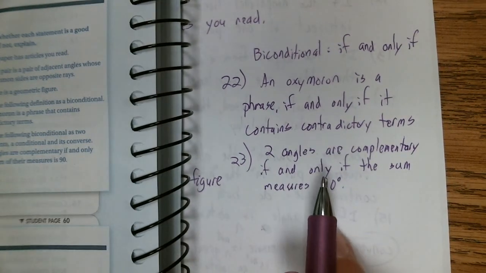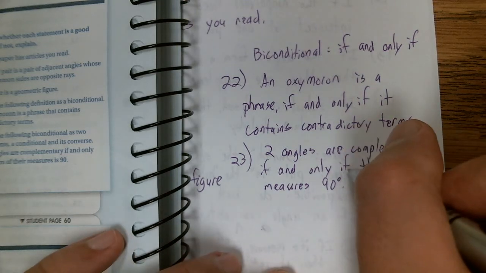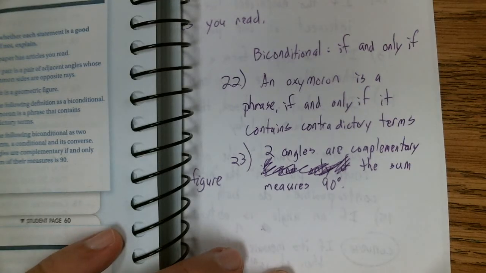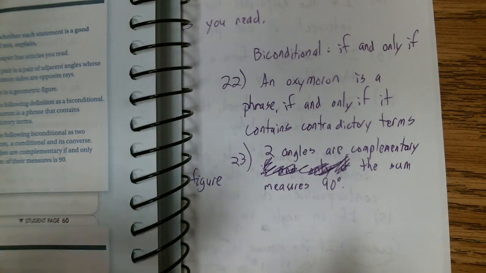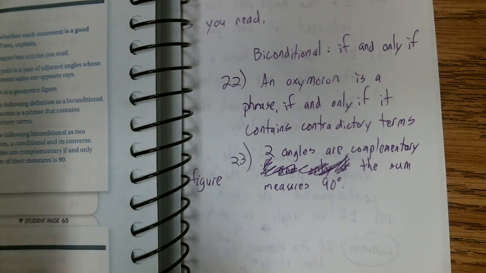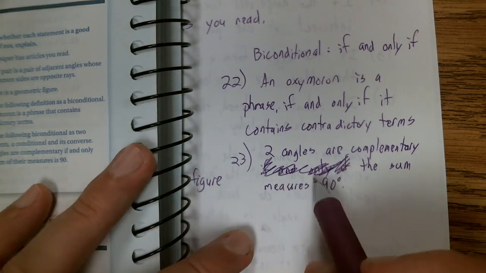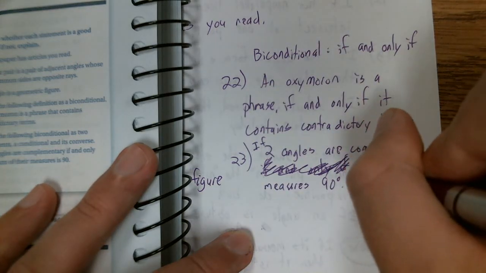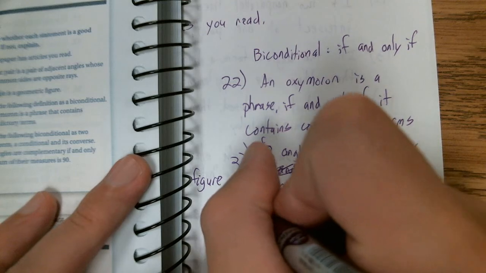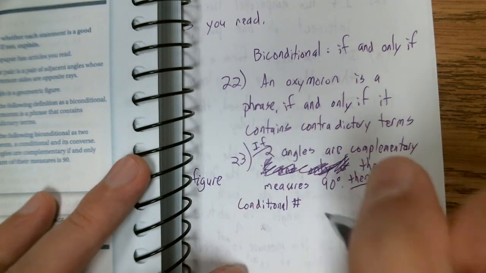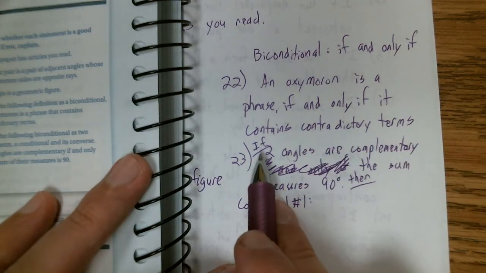Remember, when I'm breaking it down into two different conditionals, I'm going to eliminate the if and only if. We're going to take that out. We're just going backwards. If they give you an if and a then to write a biconditional, we said let's eliminate the if and the then, and throw in the if and only if. But if we start with a biconditional, I'm working backwards. I'm taking out the if and only if, and I'm inserting an if, and I'm inserting a then. Okay, so conditional number one is going to be just what I put here.